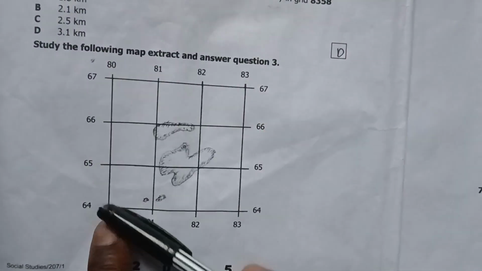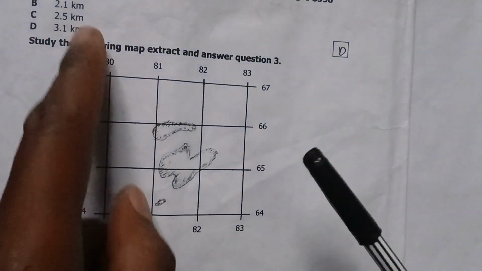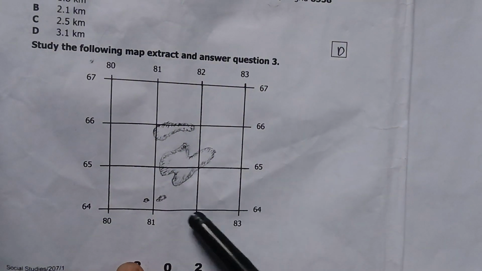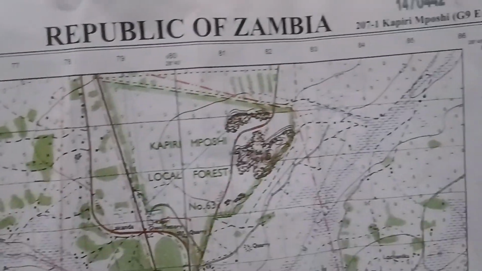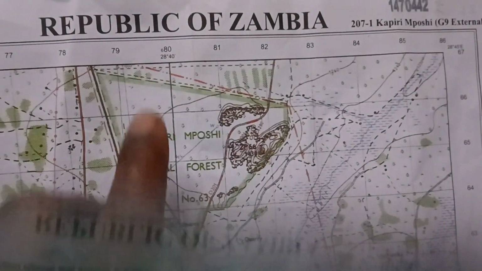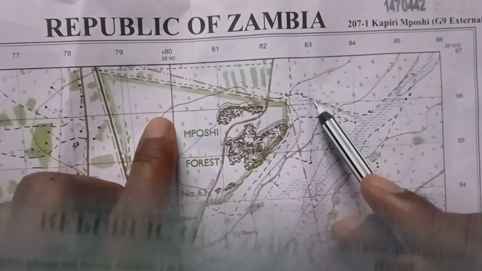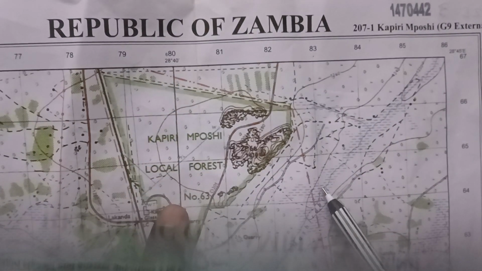So now they also said, according to the northings, 64 line, you have to go 64. It means 80 to 83, then you end at the northing line 64. So it means like this. You have to stop on the line 64.